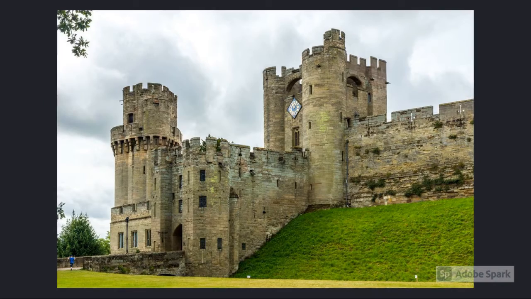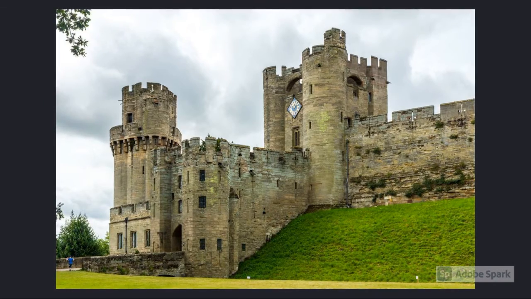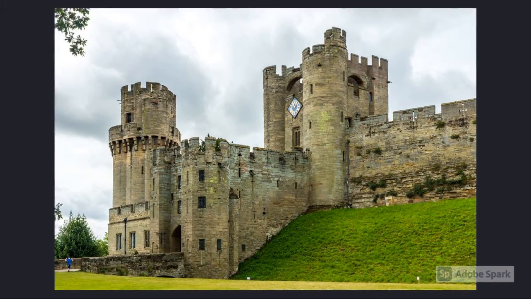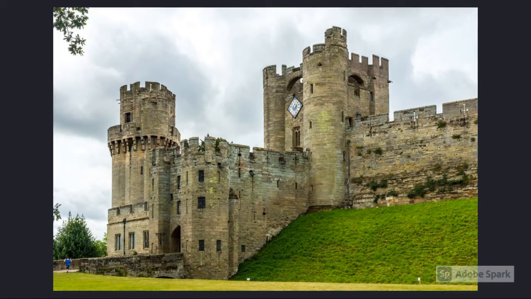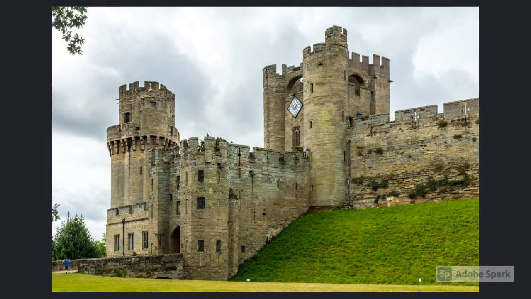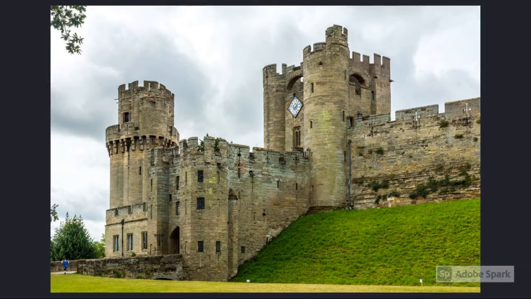England also has many castles. This one is Warwick Castle. It too was built in the 17th century. It was designed as a way to keep the villagers safe in the city of Warwick.